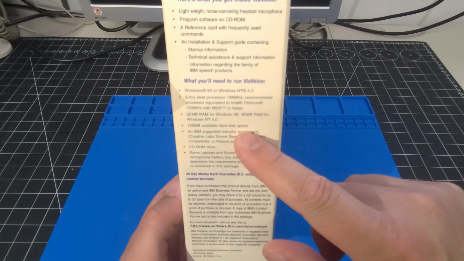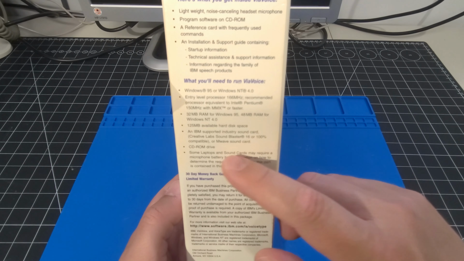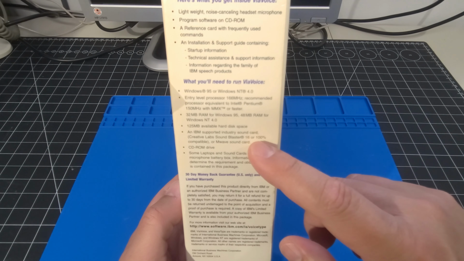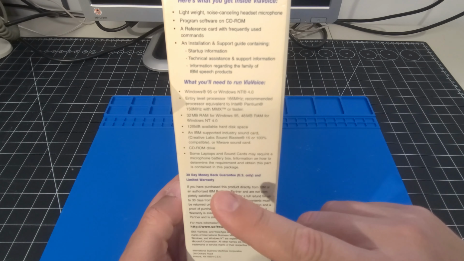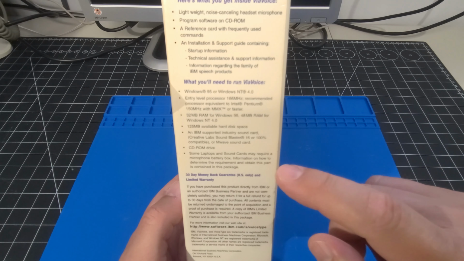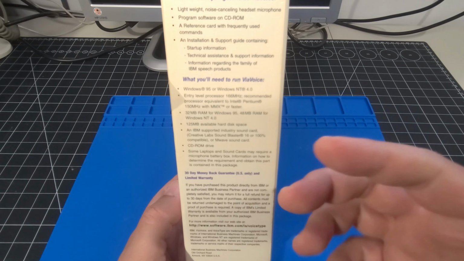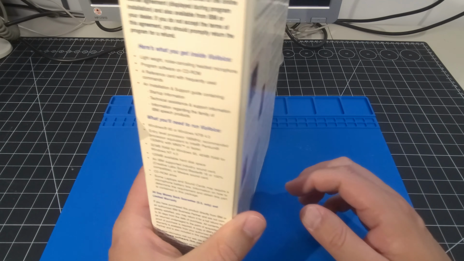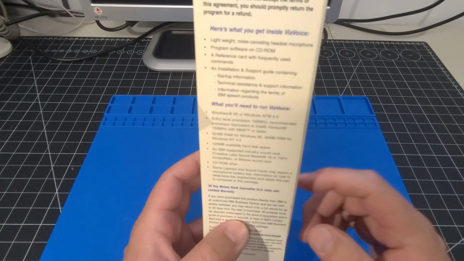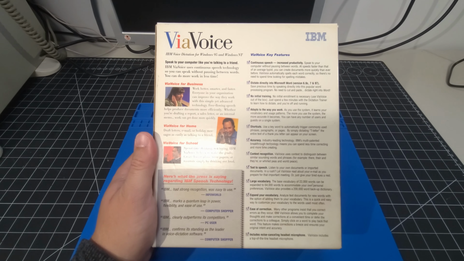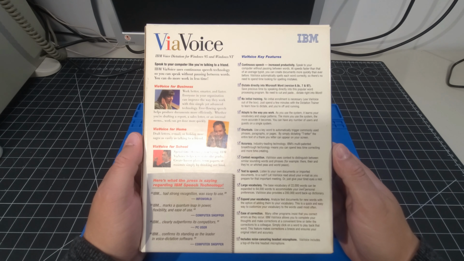125 megabytes of available hard disk space, no doubt to put all the commands and storage. An IBM supported industry sound card, so Creative Labs Sound Blaster 16 or 100% compatible, which we have. CD-ROM drive we have, and some laptops and sound cards may require a microphone battery box, for like enhancement and things like that. So our system is going to be the Pentium 200 custom built system that we had done a video on already. And so we'll be using that system, so we should be perfectly fine for what we're trying to do.